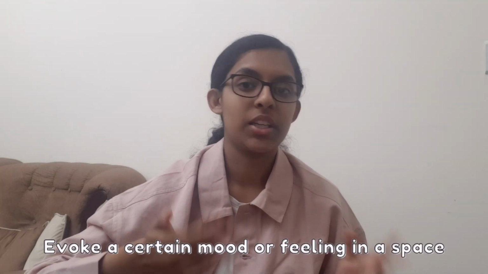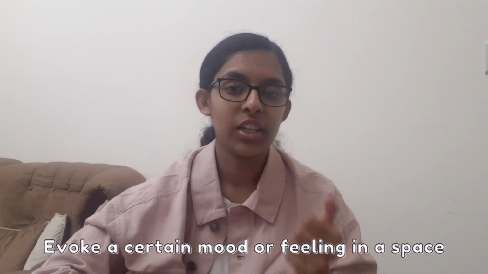Different kinds of shapes again invoke different feelings. So if you take a square shape, that shape would tend to embody strength, while more curved or rounded shapes will invoke softness. Depending on the style you're going for in the space and the feeling you want to achieve in the space, the kind of shapes you will use throughout the space, throughout the rooms, will change.